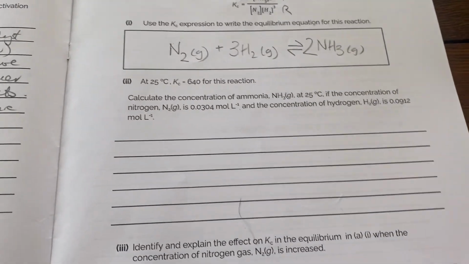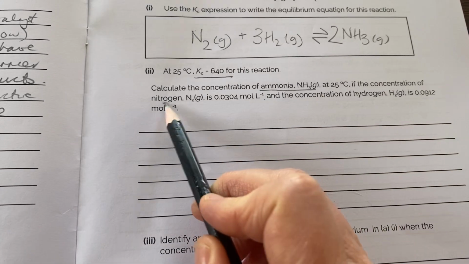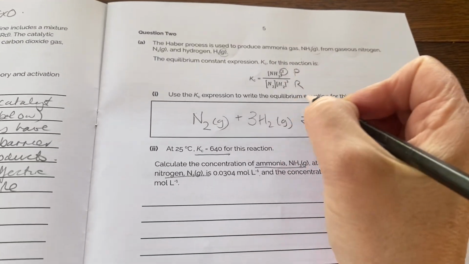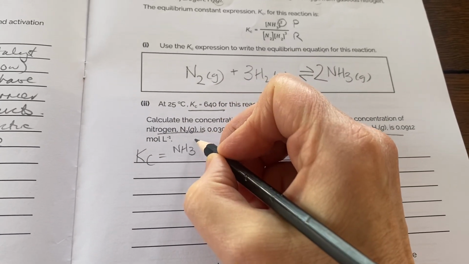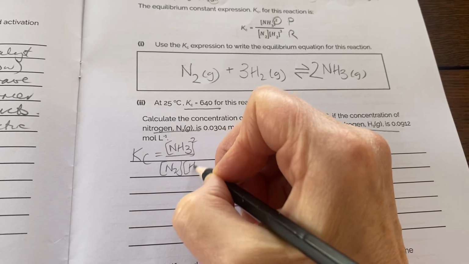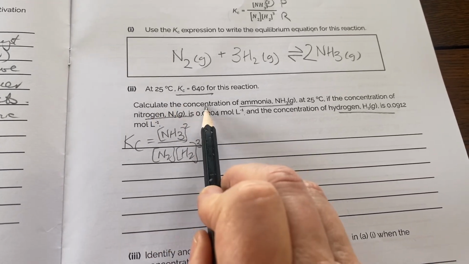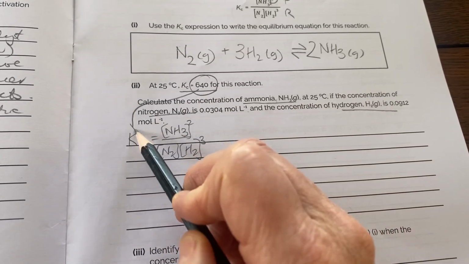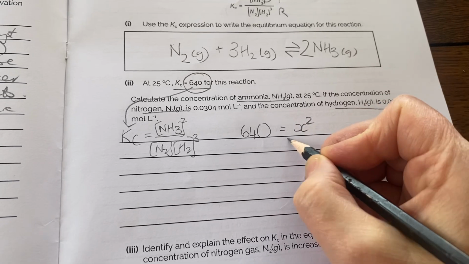Calculation question. You're given a Kc, and you need to calculate the ammonia given the nitrogen and the hydrogen. So the first thing we're going to do is we're going to use this Kc expression. I'm going to write it down here. NH3 squared over N2 times H2 cubed. Okay, so that's the one we're looking for. Calculate the concentration of ammonia, so I'm going to call that X. I'm going to put my 640 into here. And I'm going to put my X into here.